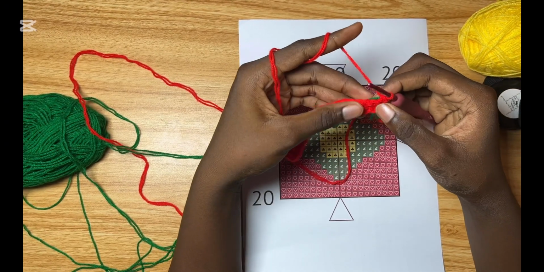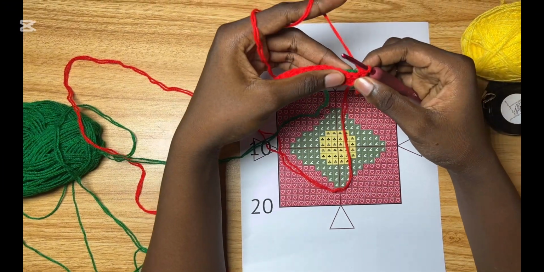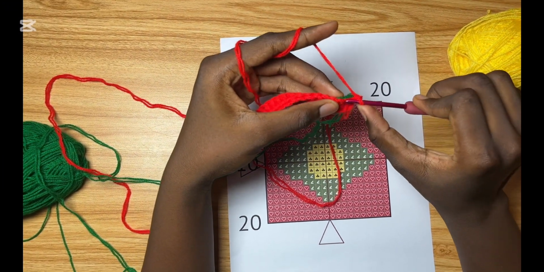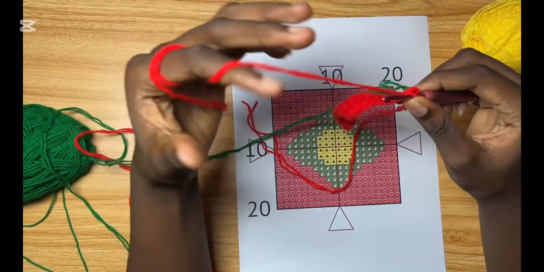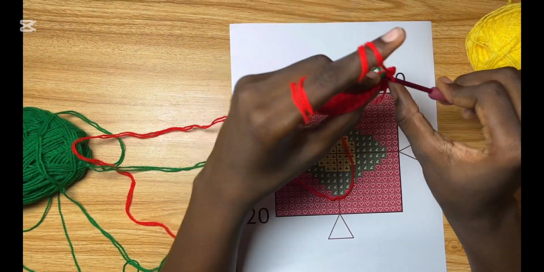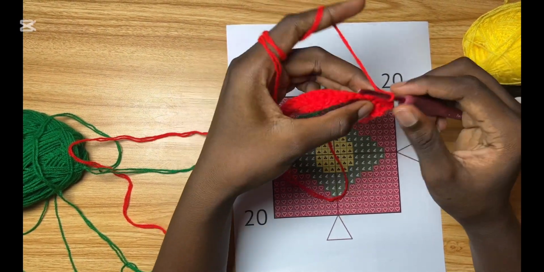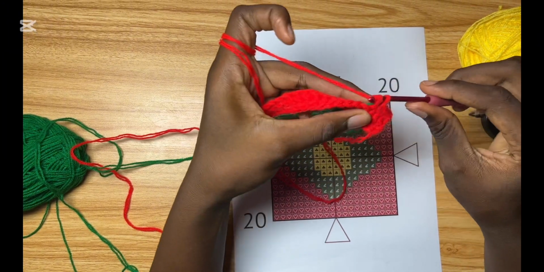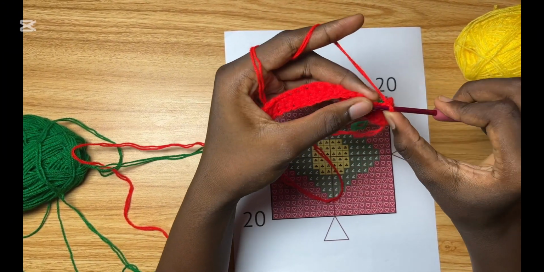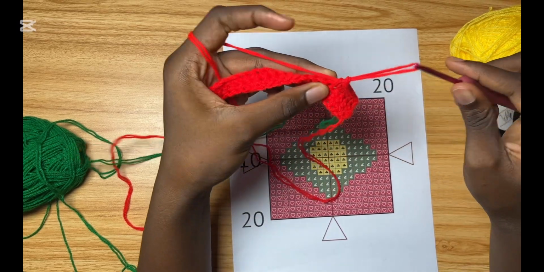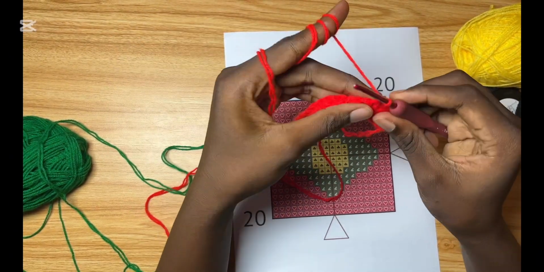It's like you're crocheting on top of the yarn that you're going to use to change colors later on in your pattern. So I'm going to make the number of single crochets that I need to make before I get to my color change, and according to the pattern I need to make 9 red single crochets before I change to the green yarn.